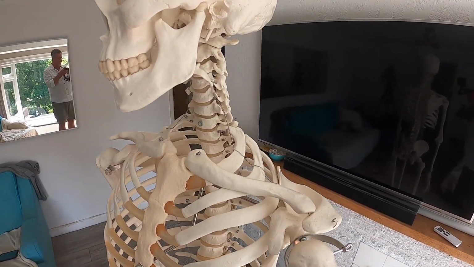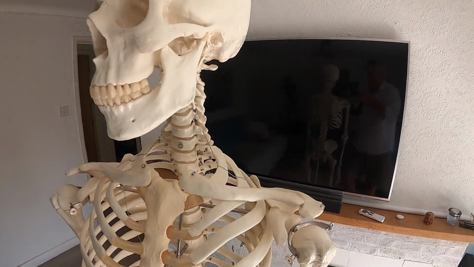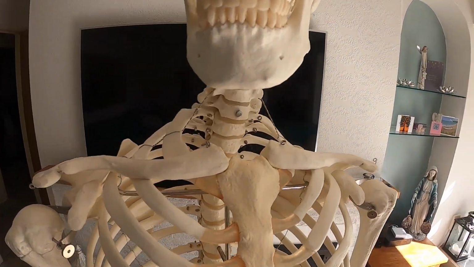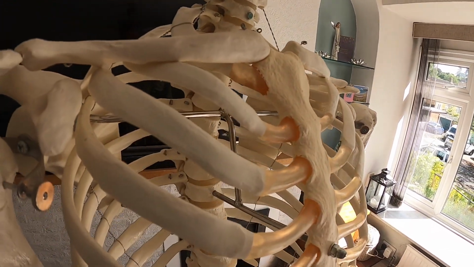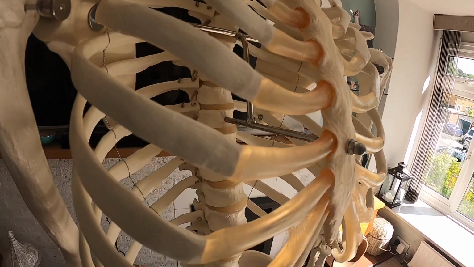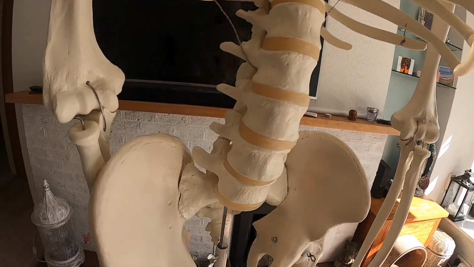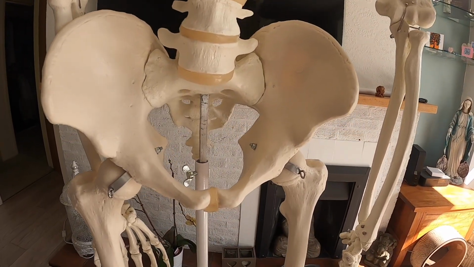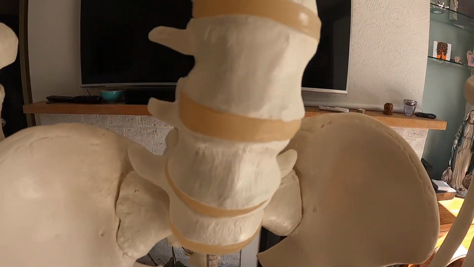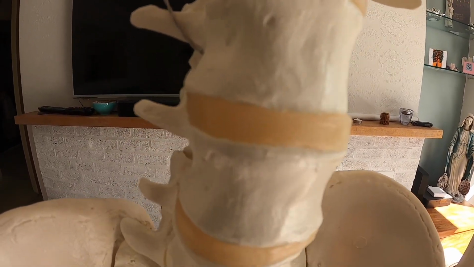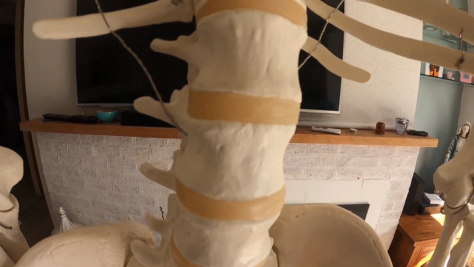Just a slightly different view. Moving around to the front, you can see how everything is working and how it all attaches, going all the way down into the pelvis. See if I can get a closer picture. You can see the intervertebral discs and so forth.